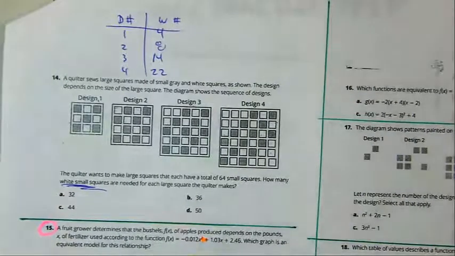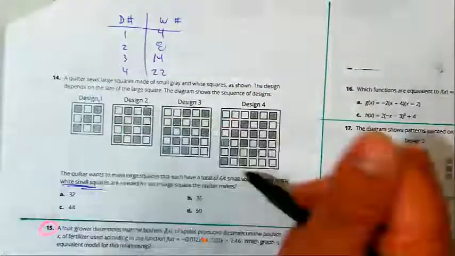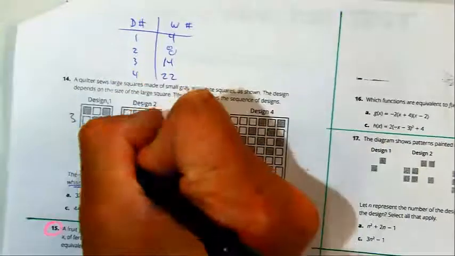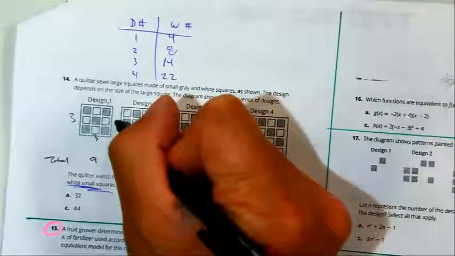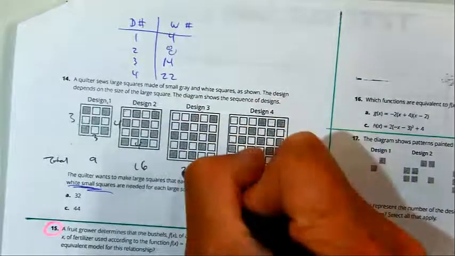Okay, so let's just count. I can see that this has a total of 3 by 3, so this is a total of 9. I just want to count the total number. This is a 4 by 4, so 16, 25, 36.